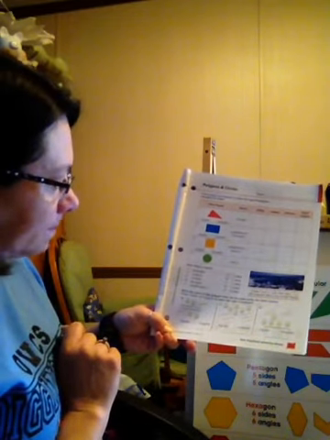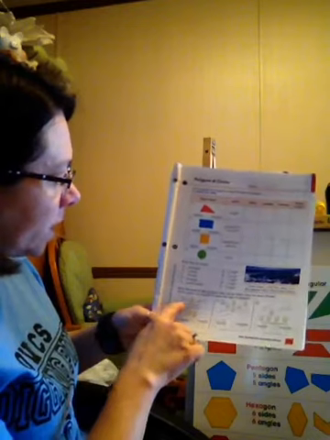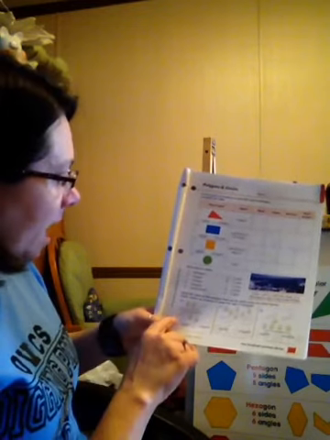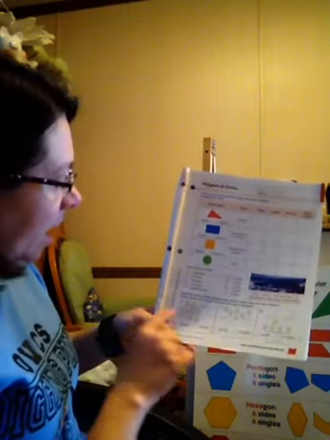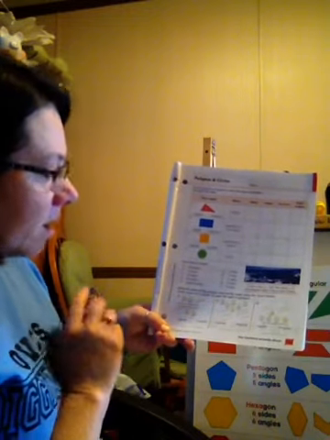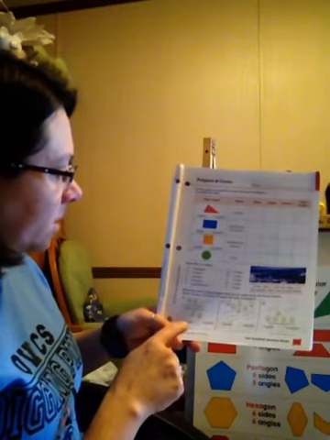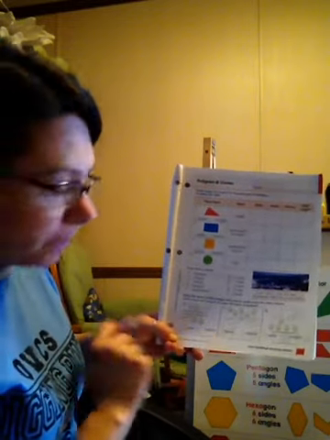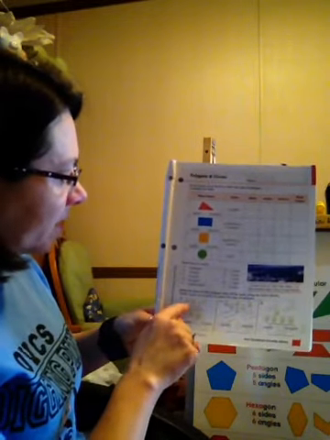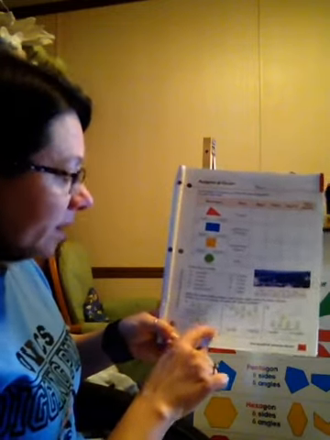Let's look at number 10. So I have 2 long toothpicks. I have 2 shorter toothpicks, and I have 4 marshmallows. So what is that going to make? Well, it's going to be a quadrilateral, and then with 2 short sides and 2 long sides, is it going to be regular or irregular? Well, it's going to be irregular because the sides are not equal. You're going to wind up making a rectangle, not a square. So it's a quadrilateral and it's irregular. So do 11 and 12 for me.